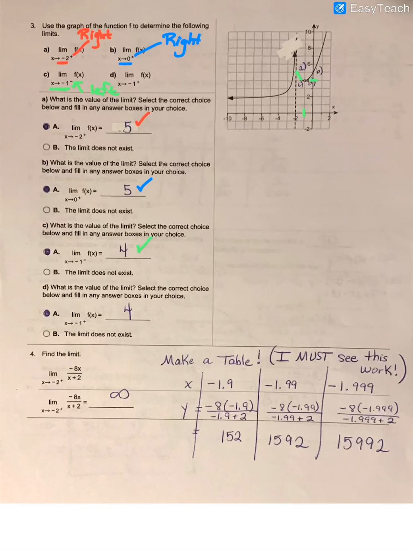And then finally, on this last one, we are looking for a limit as x approaches negative 1, and the plus sign tells me that I am coming in from the right-hand side. So again, here is my negative 1. So coming in from the right-hand side, I'm coming this direction. And again, even though there is an open point there, the limit is still 4.